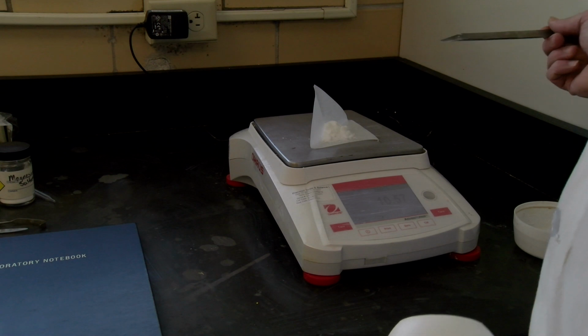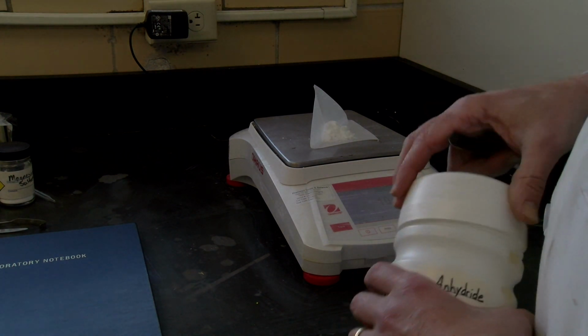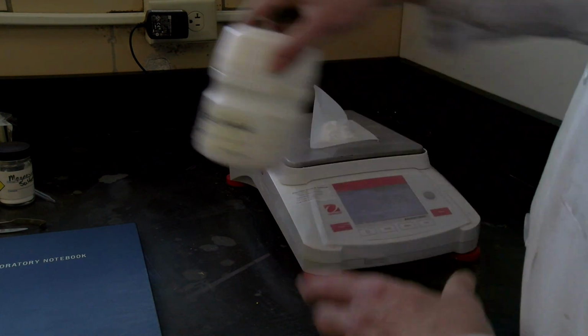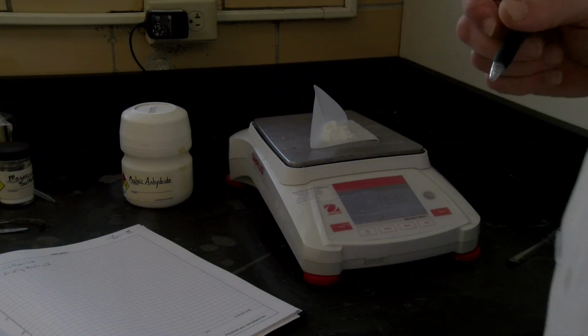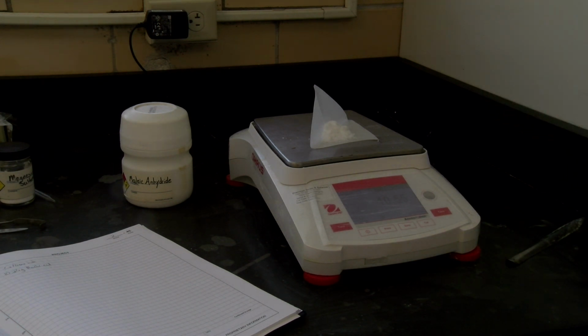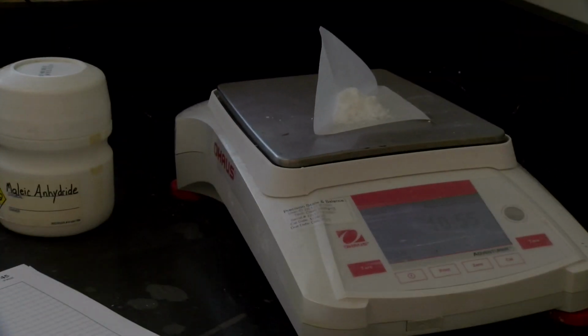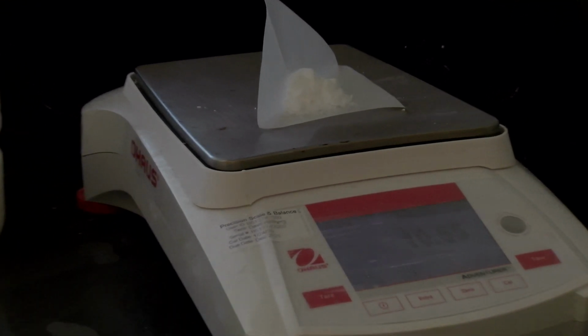All right, so we need approximately 10 grams. So again, you want to write this down, we have about 10 point. We'll go with 10.54.